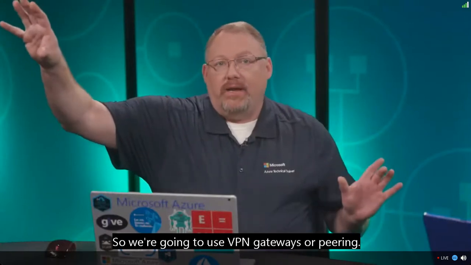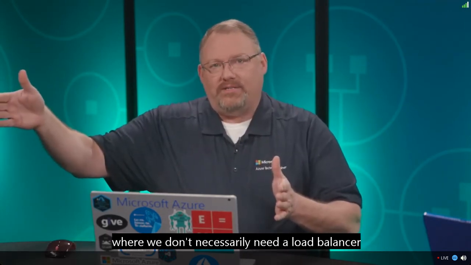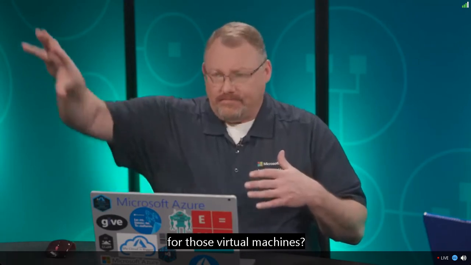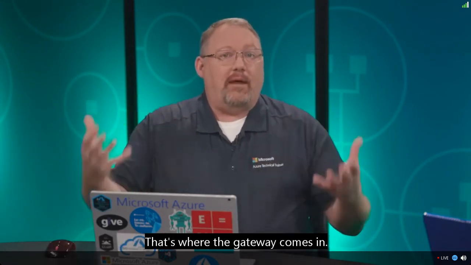So we're going to use VPN gateways or peering. I'm going to talk about those differences in just a moment. We also have Azure Application Gateway. Well, what about our applications behind the environment where we don't necessarily need a load balancer for those virtual machines? We have app services, and we want to make sure we balance that load. That's where the gateway comes in.